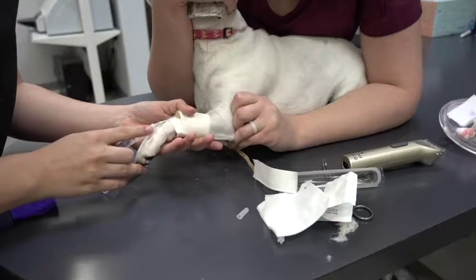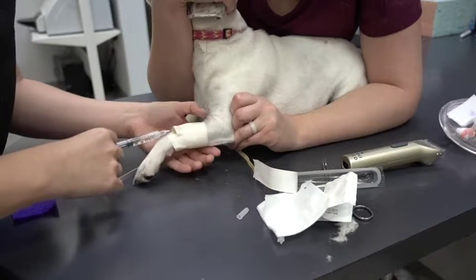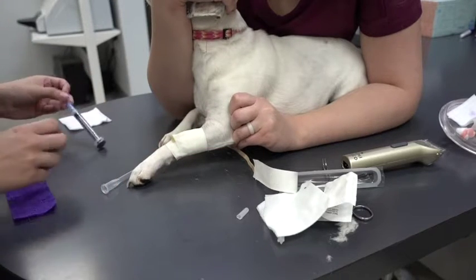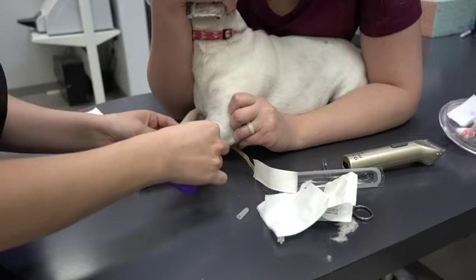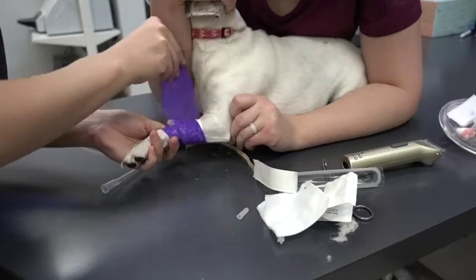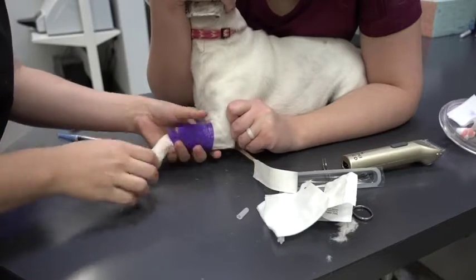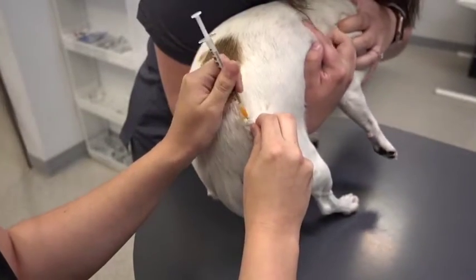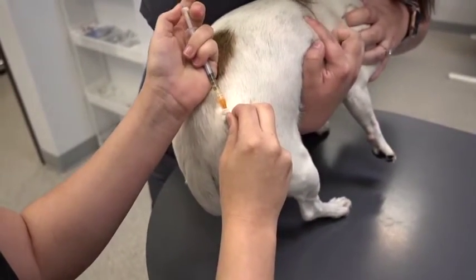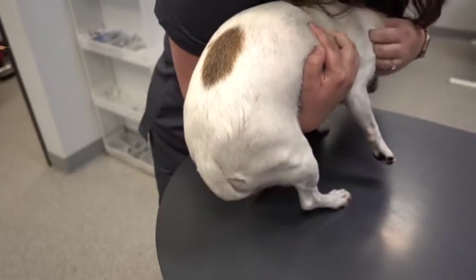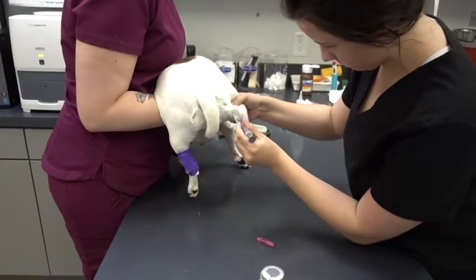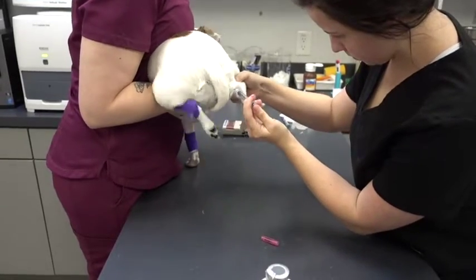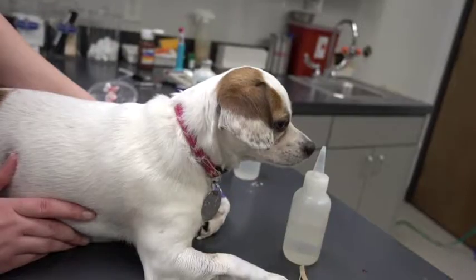Flush it, make sure that it's in. And then bandage it up. Okay, that was good.